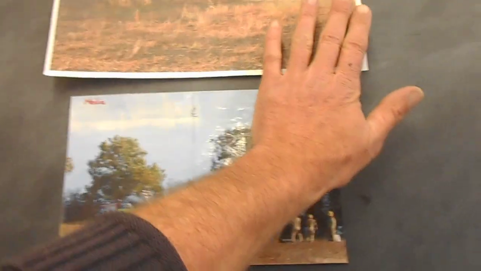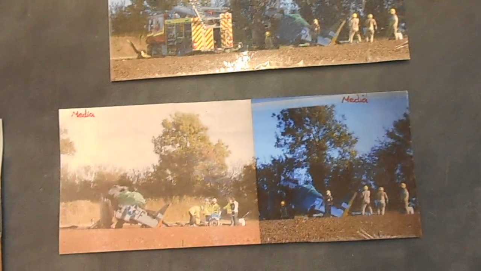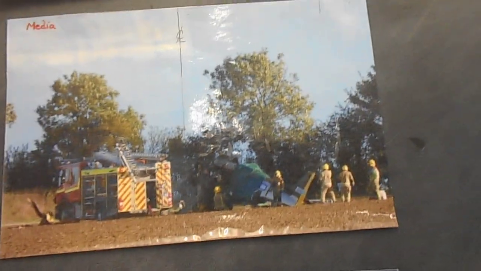So they took a photograph of the hedge line and then they added in all the foreground and the bank and all the emergency service personnel. What we can do, look, is in that picture there, I can take this other picture and I can put it into this picture.